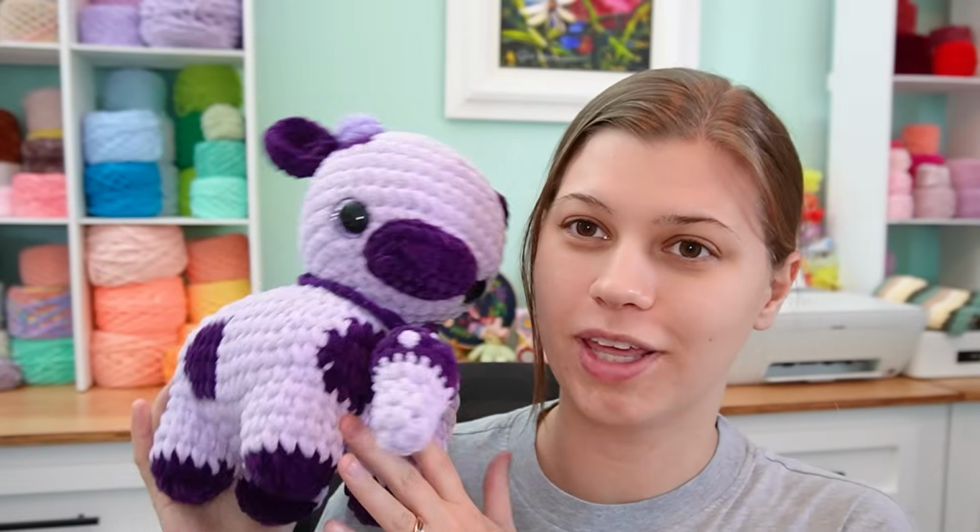Hey y'all, so I have made some progress on the different amigurumi that I'm working on in this video, so I thought I'd share the progress with you so far. So first off, I finished the mushroom cow pattern. Here is how it turned out.